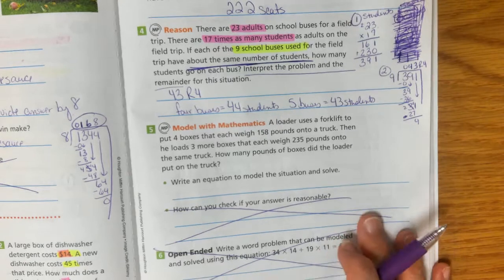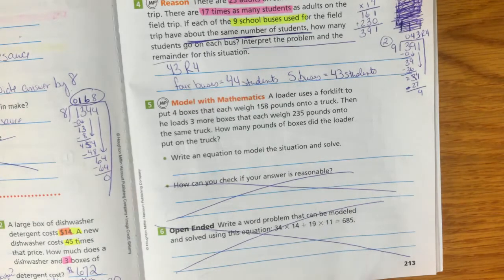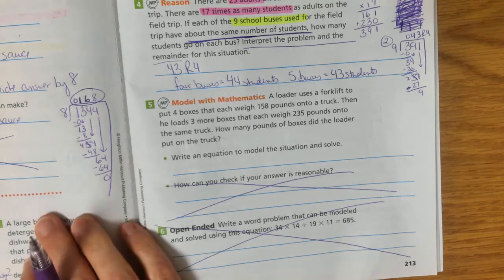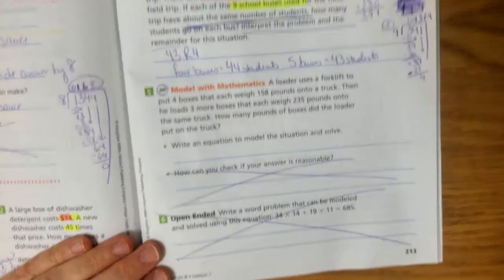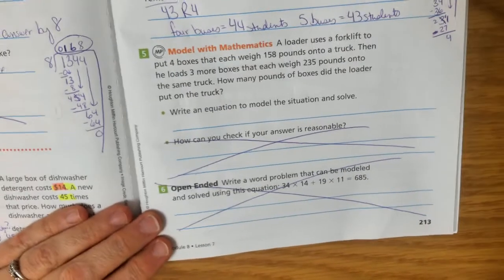Sometimes those are really tricky when you're doing those remainder ones. They can get really tricky. So you just have to really be focusing on what they are looking for. How am I going to interpret this remainder? Remember when we were doing those lessons before.